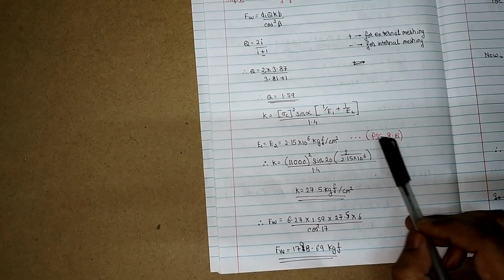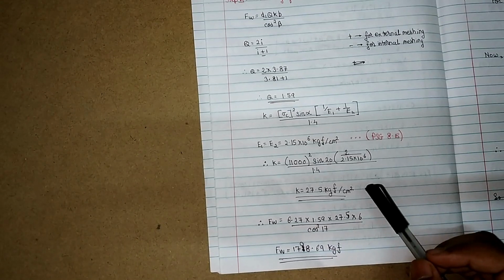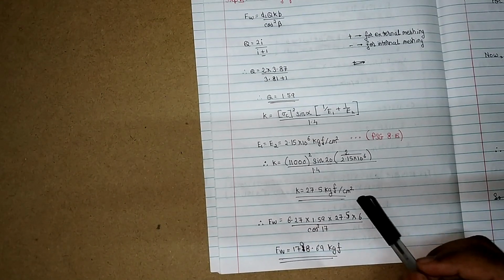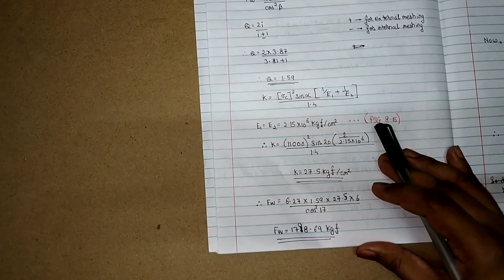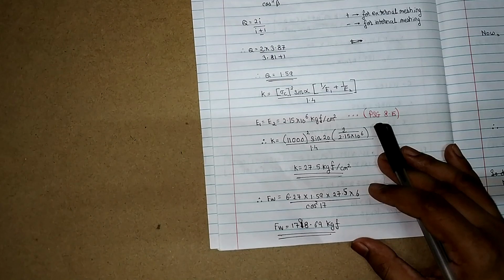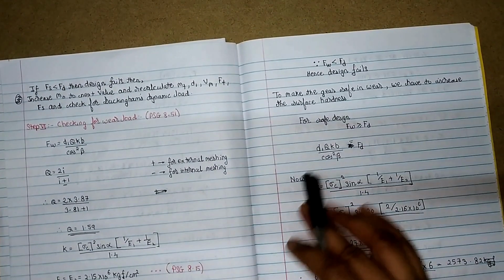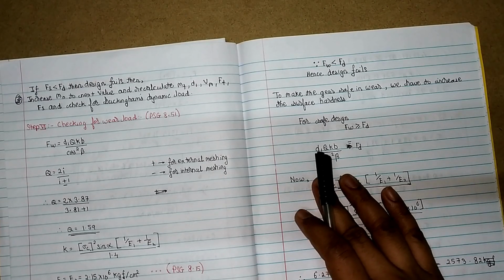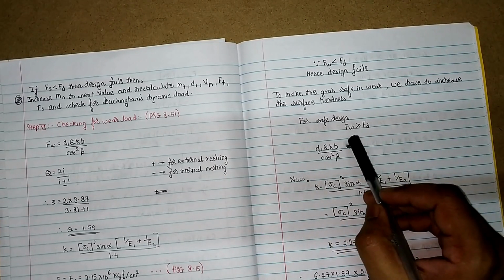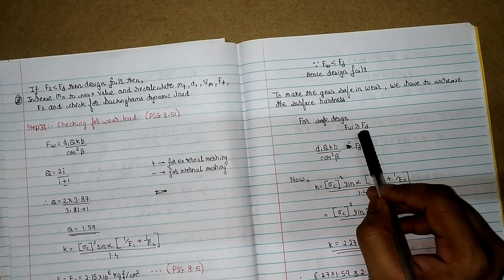So we got all the values required to calculate the value of Fw. Putting all the required values, we get the value of Fw, which comes out to be 1798.69 kgf. As you will notice that value of Fw is less than Fd, our design fails over here. So in order to make our design safe in wear load condition, we need to increase the surface hardness. For this, we assume Fw is equal to Fd.